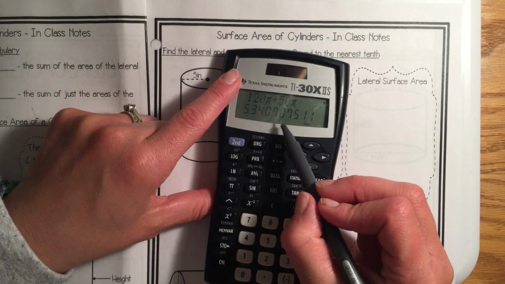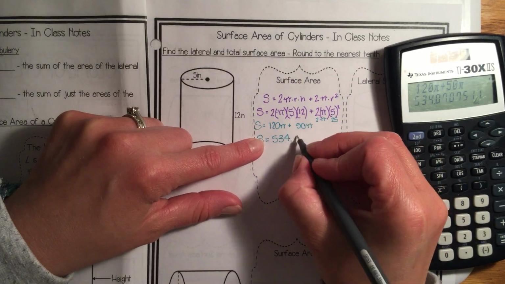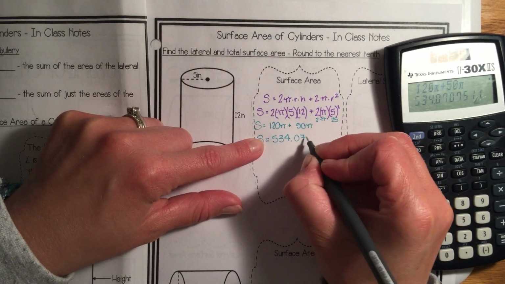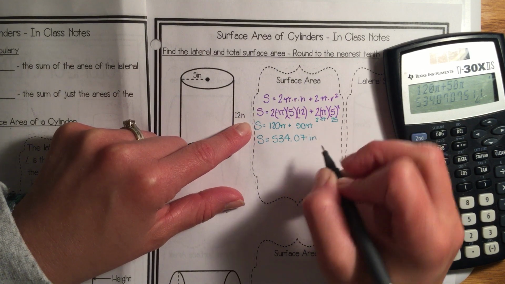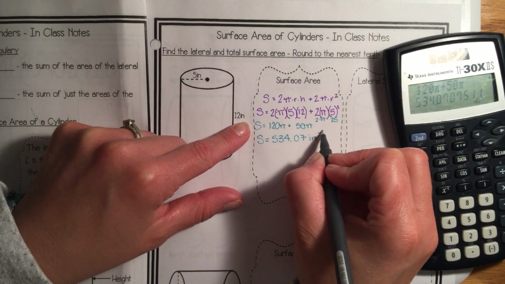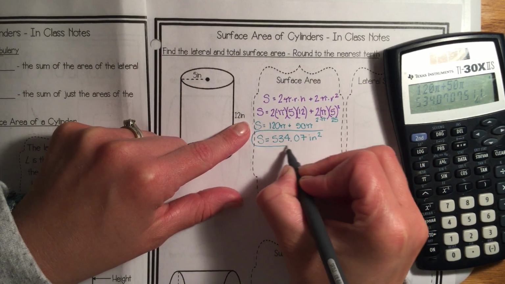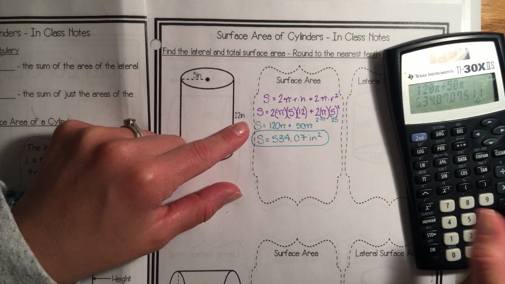The 0 after the 7 does not do anything to it. Rounding to the hundredths. And then we have inches. We were working in volume, but this is area, so we're back to squared.